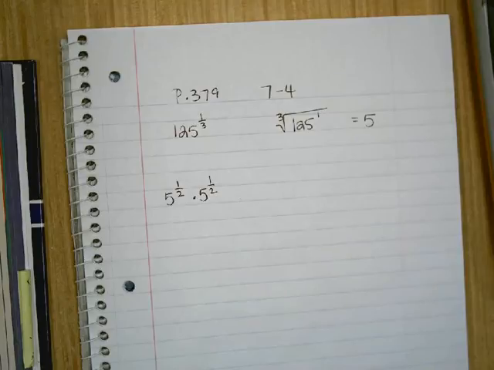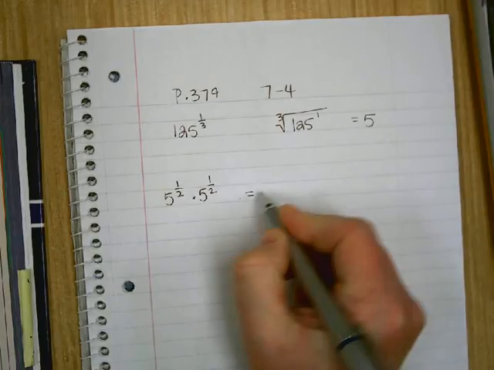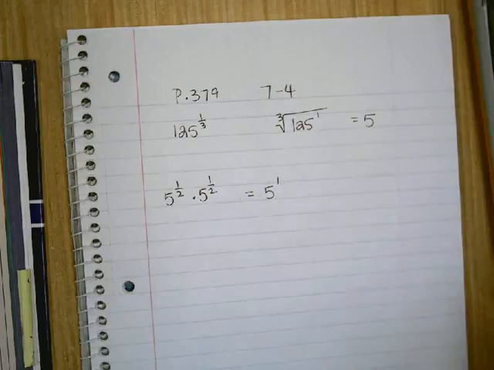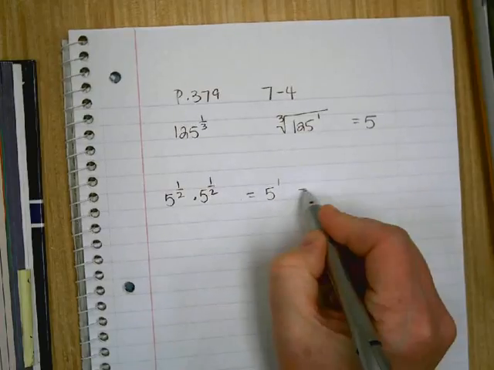Now there's two ways you can look at this problem. What have we taught you to do with your exponents if your bases are the same? You can add them, subtract them, multiply them, or divide them. It's one of those four. Which one do you think? Add them. If you add them together, what's 1/2 plus 1/2? 1. So the answer is just 5.